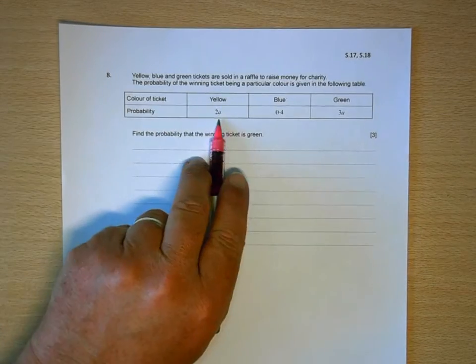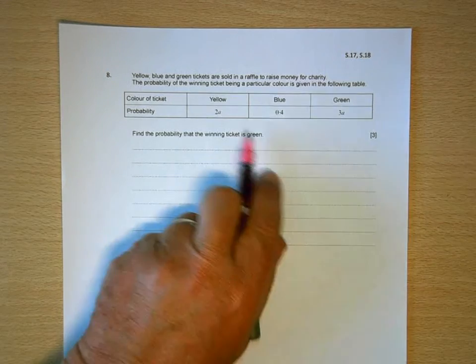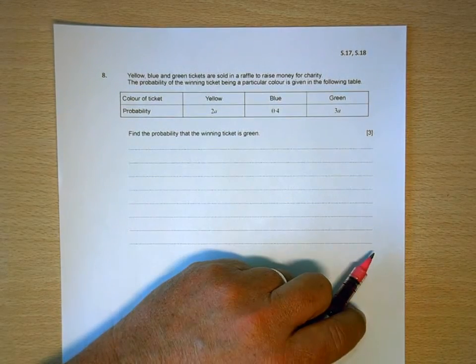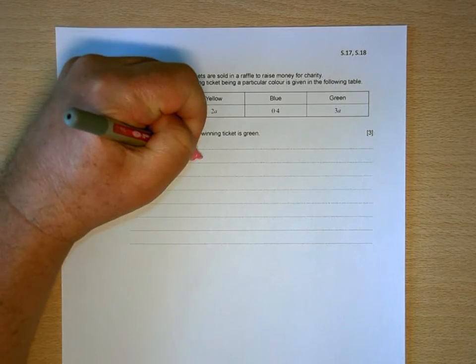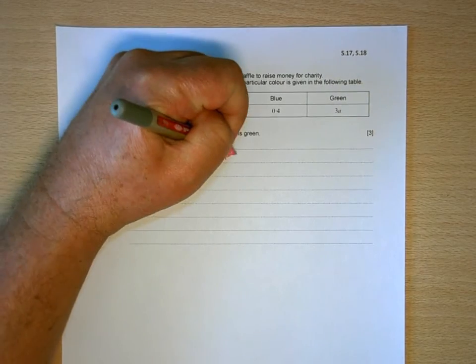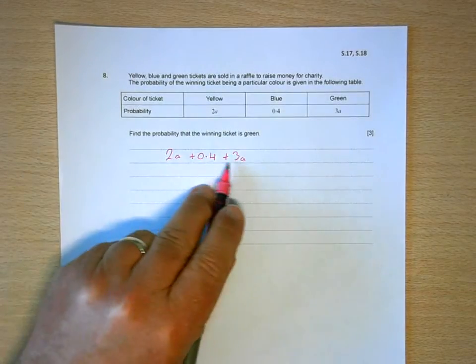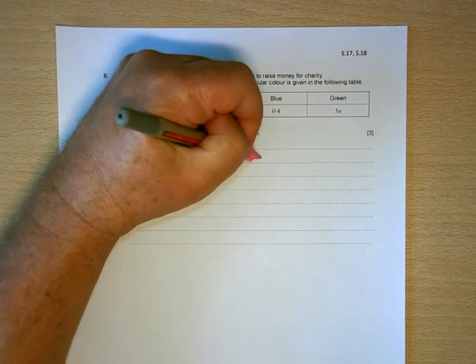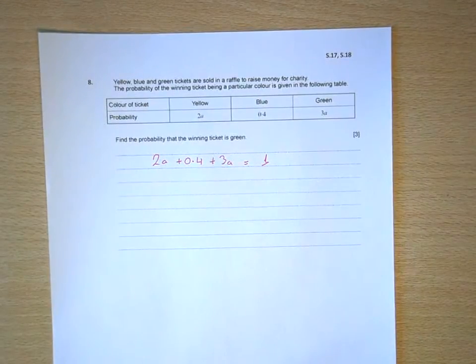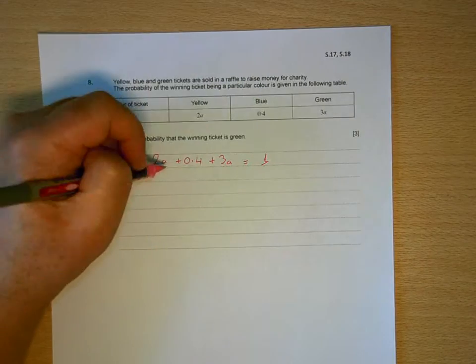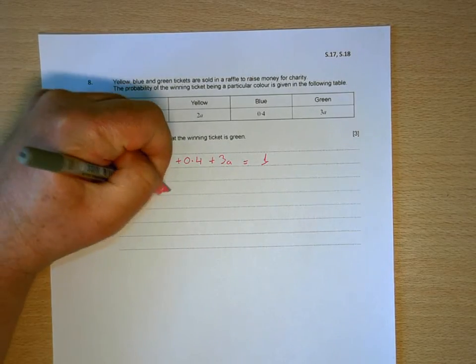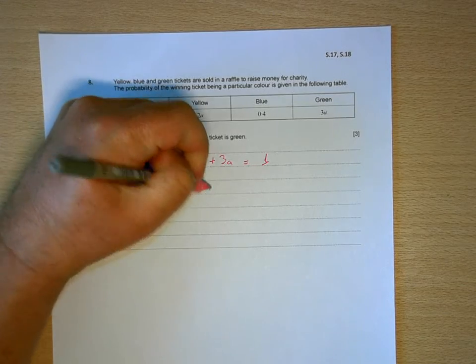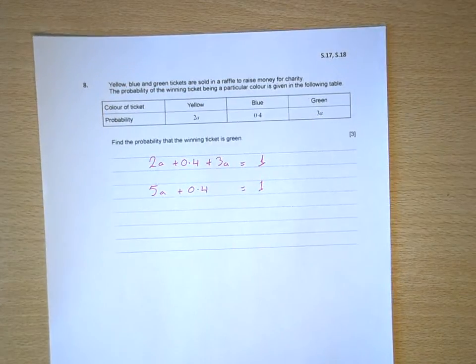So we know they've got to add up to 1, but I've got an unknown, a variable, a letter in there. So I need to write that as an equation. I know that if I add those 3 probabilities up, they need to add up to 1. Okay, I can simplify this a bit because I've got a 2A and a 3A, which makes 5A plus 0.4 equals 1.